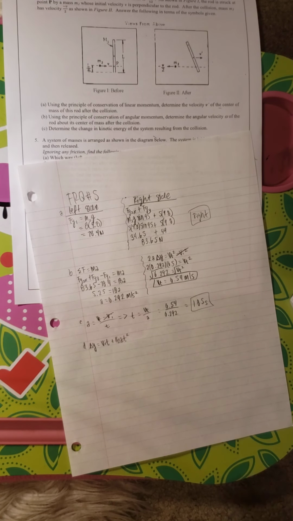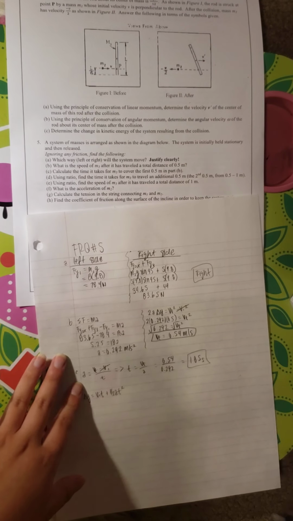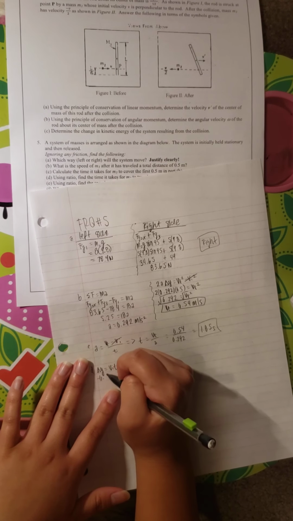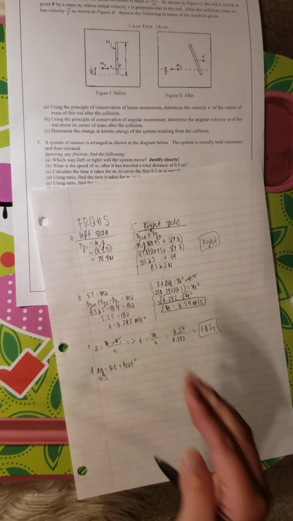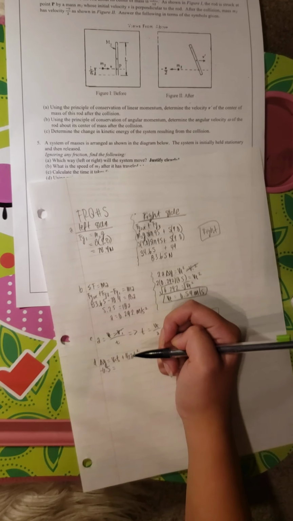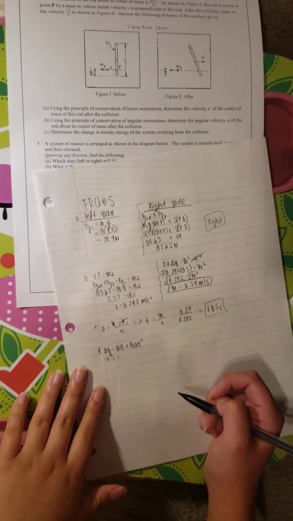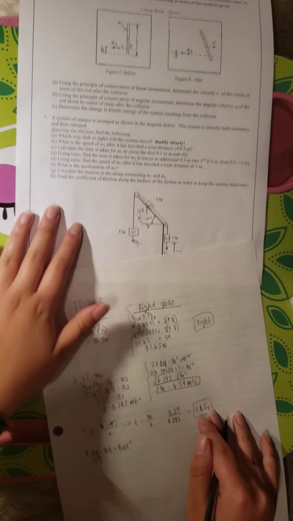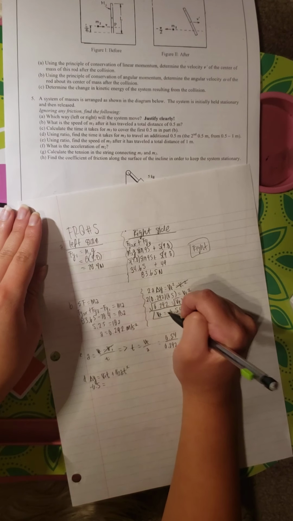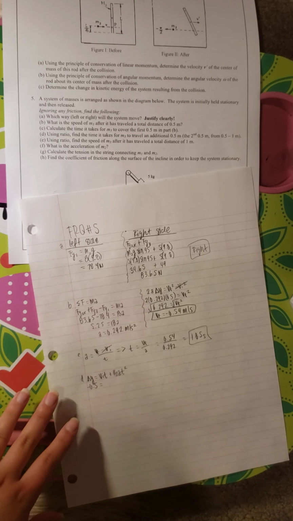It's very important here that we plug in everything correctly. Our delta y is going to be negative 0.5 because it's going down. M3 is moving down, so going back to part B, this needs to be negative because it's going down. Sorry about that.